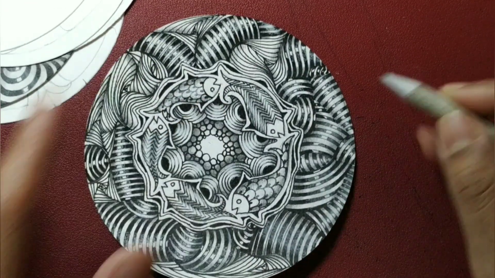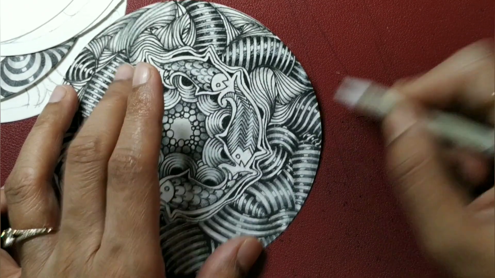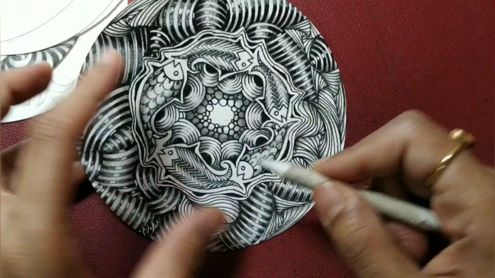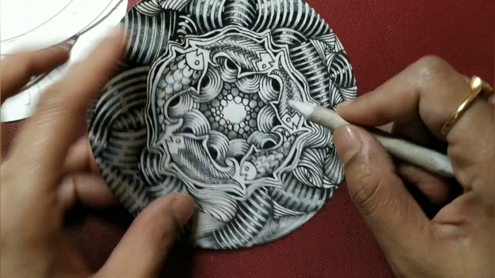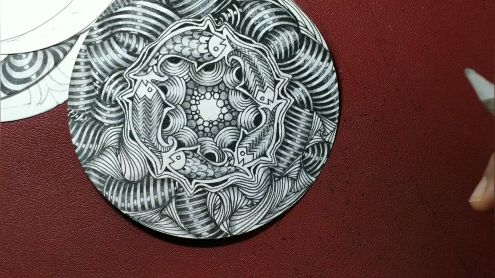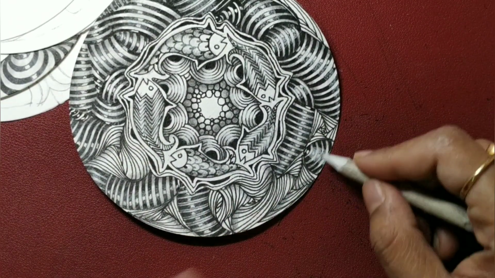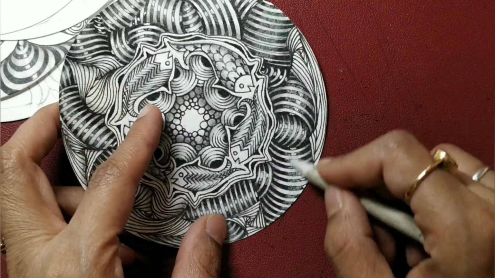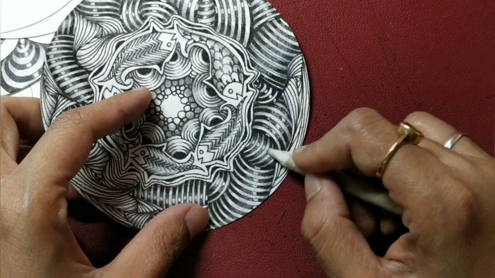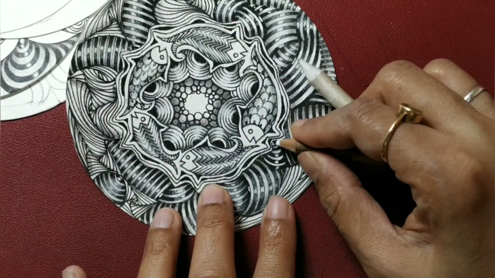Let it merge with the graphite. Smoothen it. We didn't add here. We didn't add here.